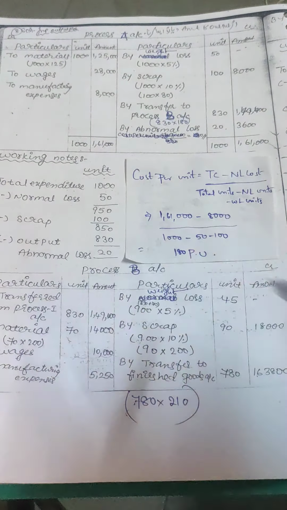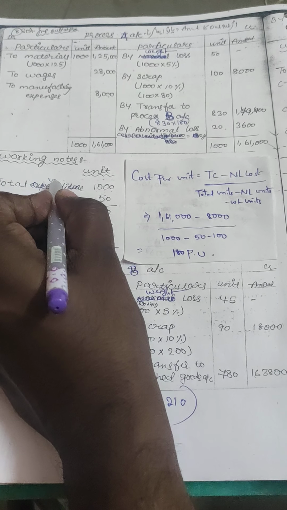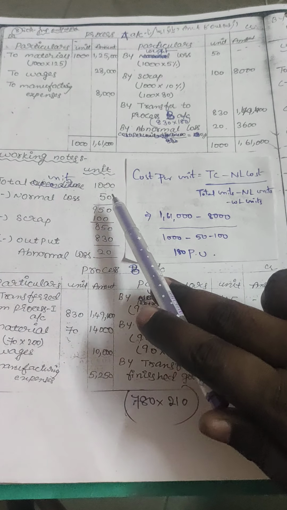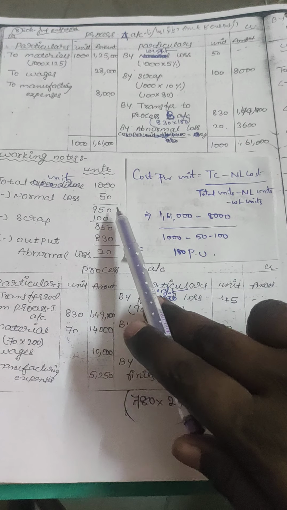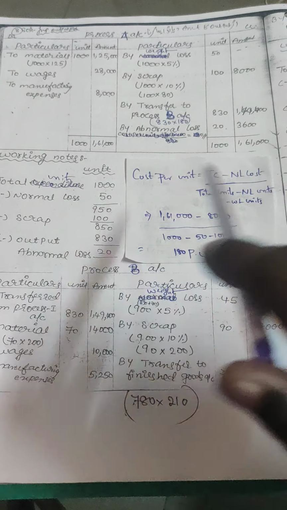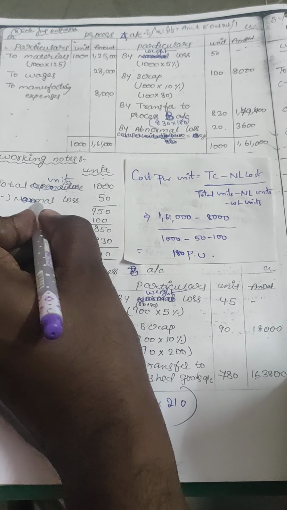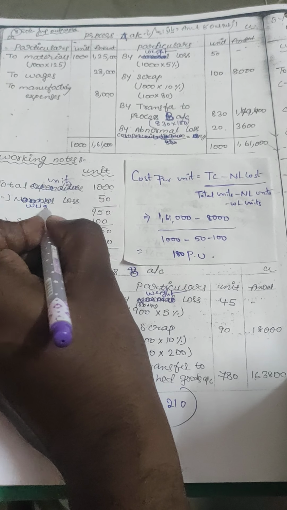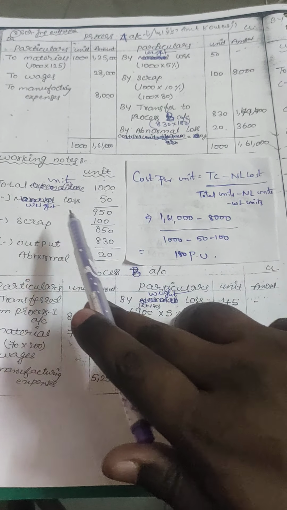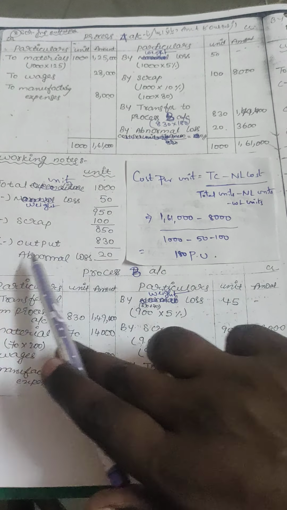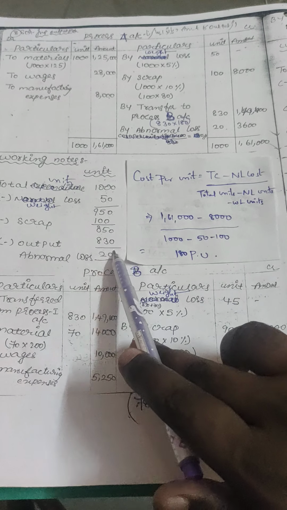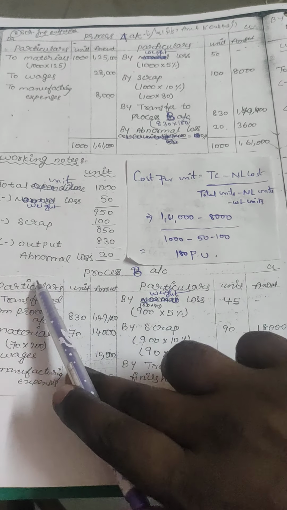So once see here, total 1000 units, from that weight loss 50 units, 1000 minus 50 it is 950, minus scrap 100, so it will be 850, minus output 830. Actually after minusing output it should be 0, but still 20 was balanced, that means abnormal loss.